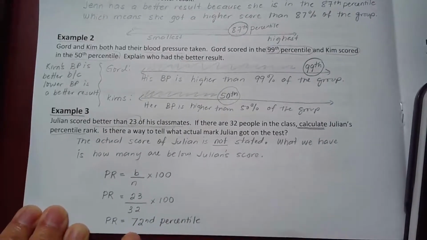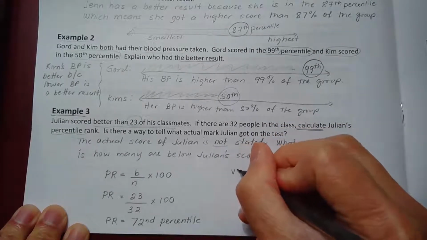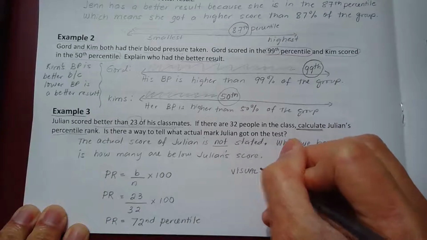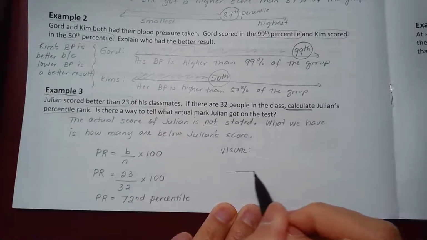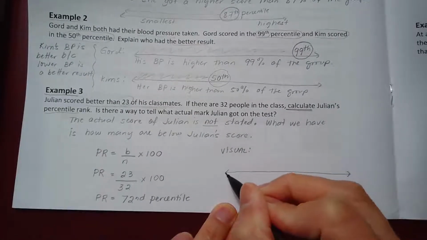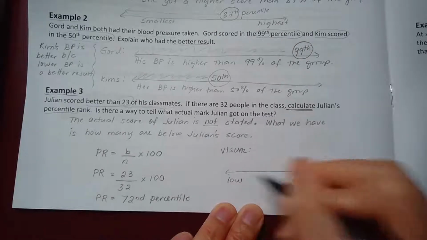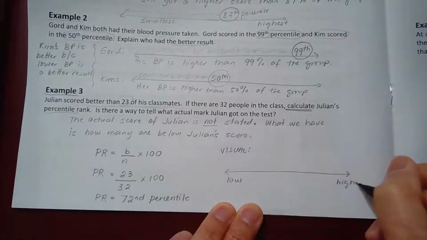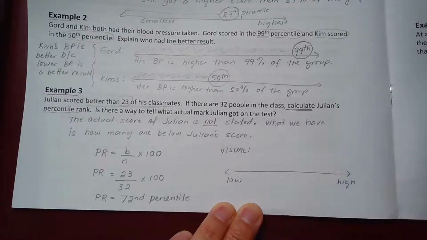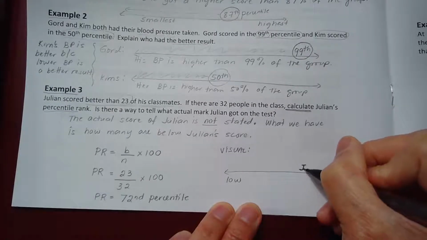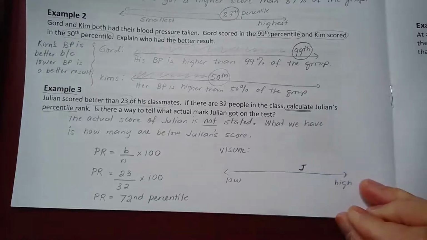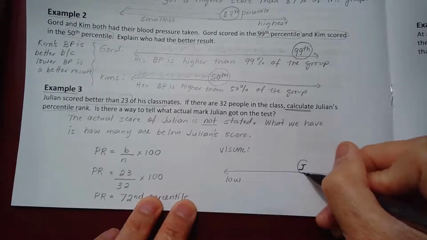So we're going to write down that Julian is placed 72nd in the ranking. Let's visualize that. How can we visualize this one? There are 32 students. This is a ranking from low to high score. And Julian is right here. I'll just put J for Julian's rank there.